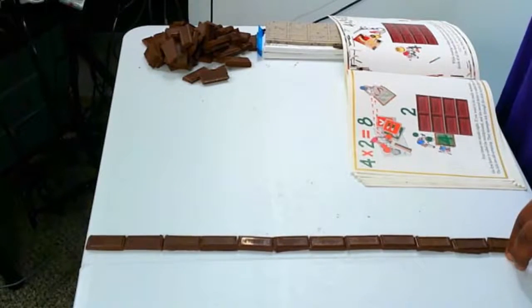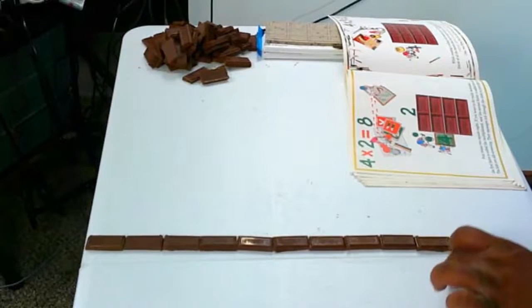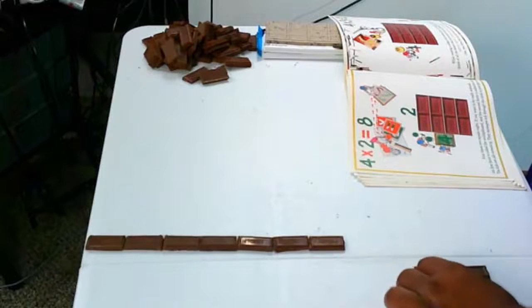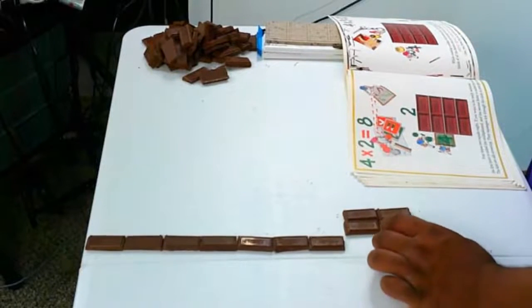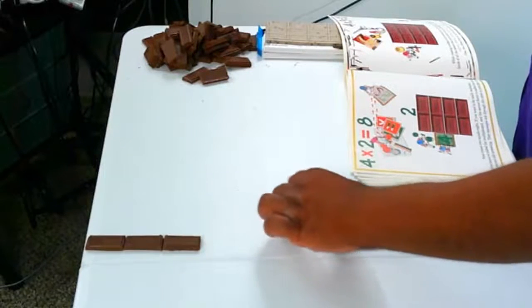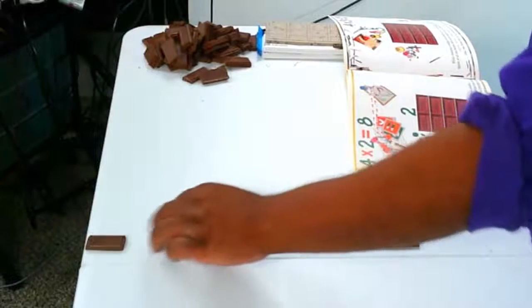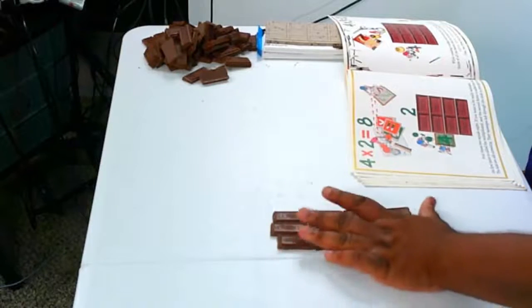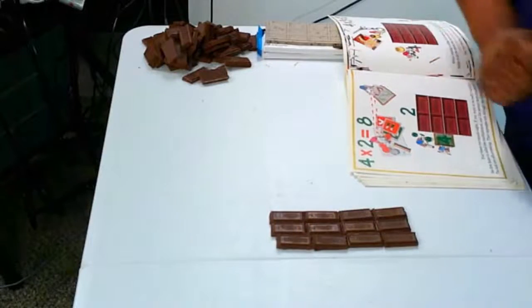All right, here's the other one. We can do 3 groups of 4. All of these equal 12. Okay. Ms. Joan, what are you talking about? Let me show you real quick.